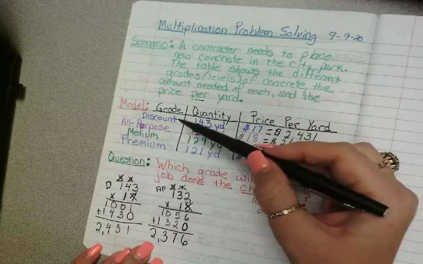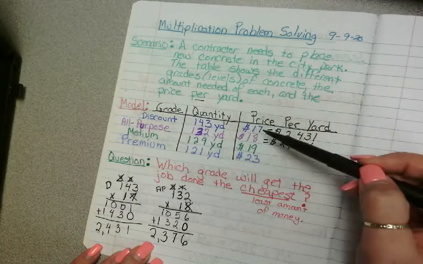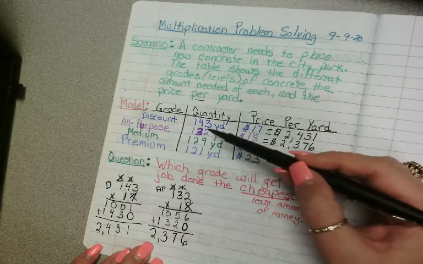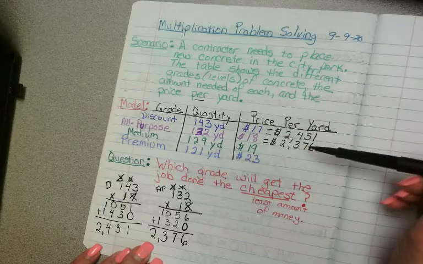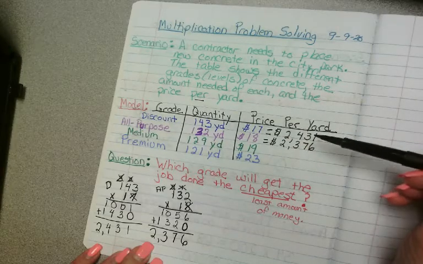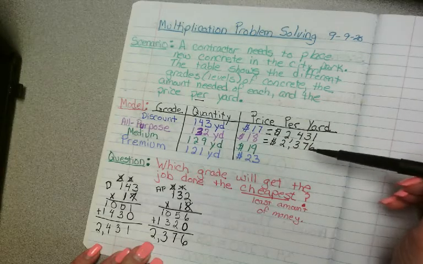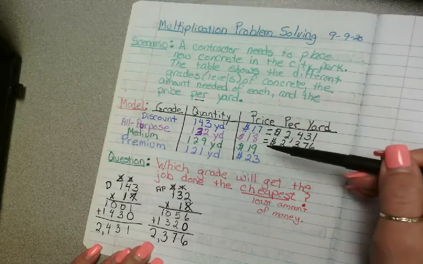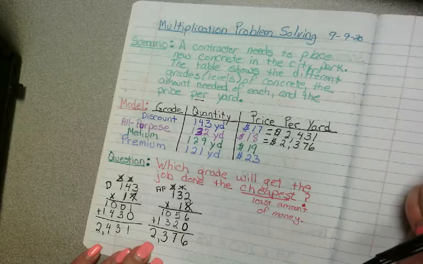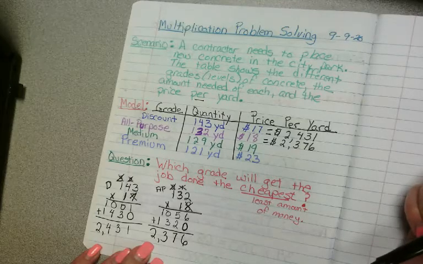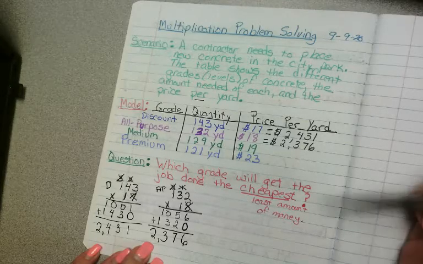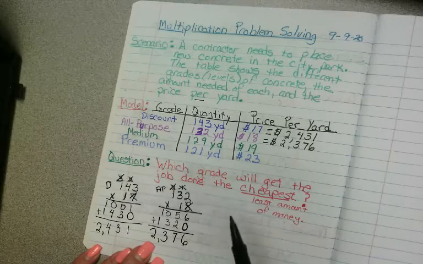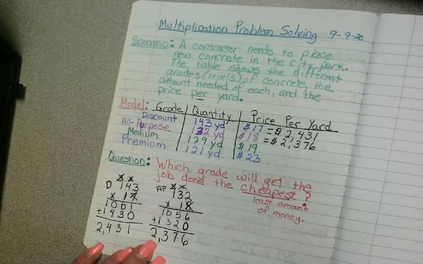Now look at this, guys. Even though the discounted grade was $1 cheaper per yard than the all-purpose, he doesn't have to use as much as the all-purpose. So already we can see that as of right now, the math that we've done, it would actually be cheaper right now for him to go with all-purpose. But we're not done because we've got to calculate these two. So what I would like for you to do now is pause the video, work these two out down here, and then replay the video again so you can see how it goes.